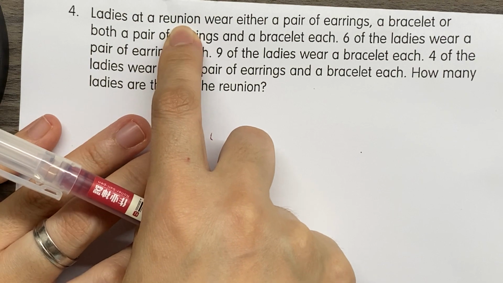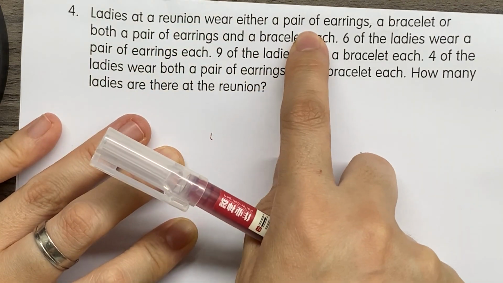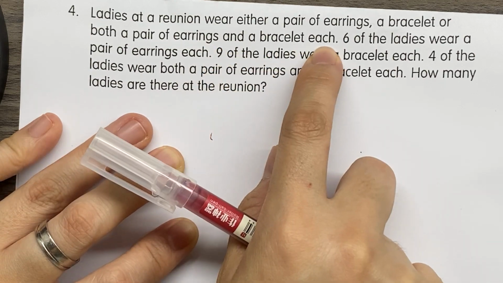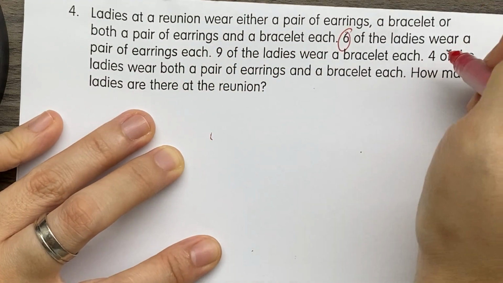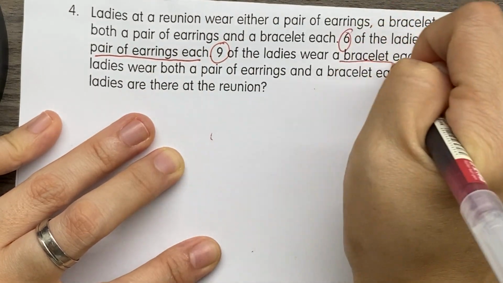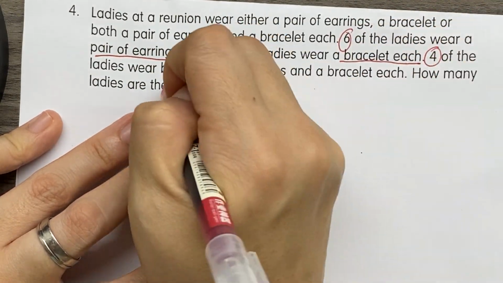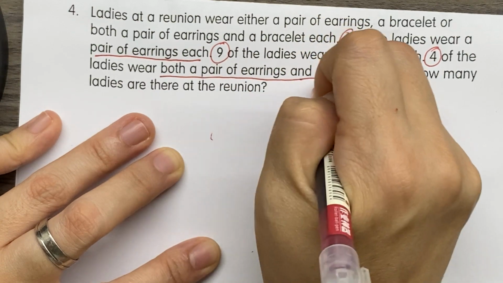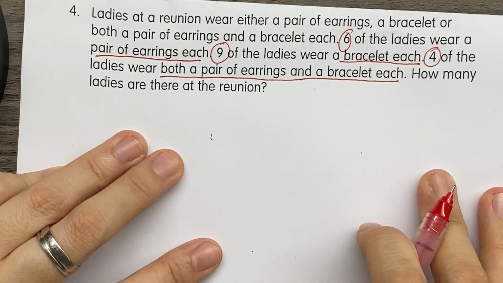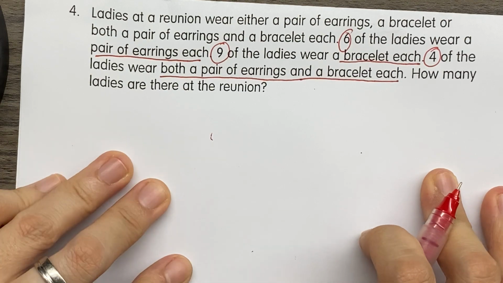Ladies at the reunion wear either a pair of earrings, a bracelet, or a pair of earrings and a bracelet each. Now, 6 of the ladies wear a pair of earrings each. 9 of the ladies wear a bracelet each. 4 of them wear both the earrings and bracelets each. How many ladies were there at the reunion?